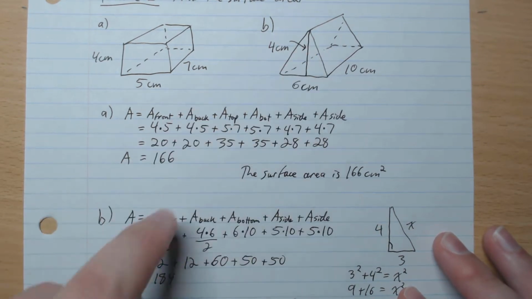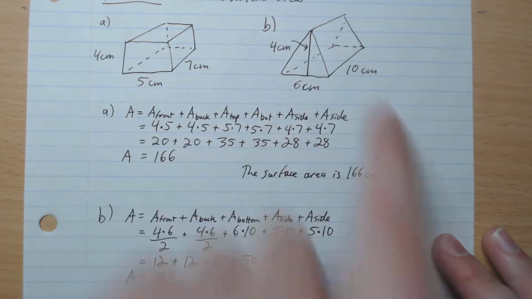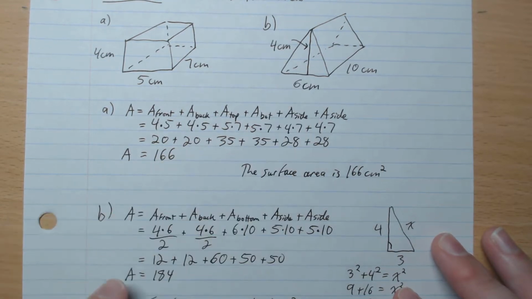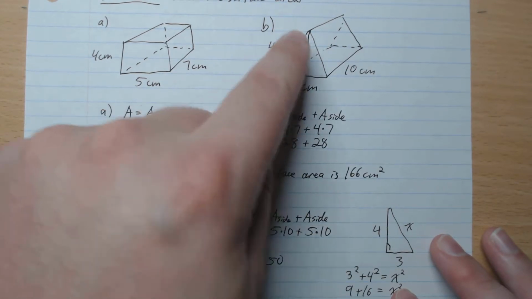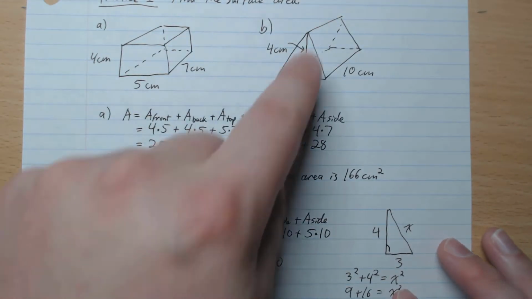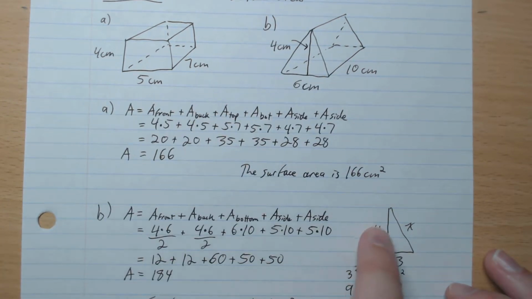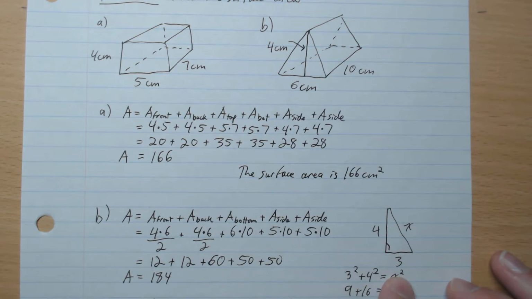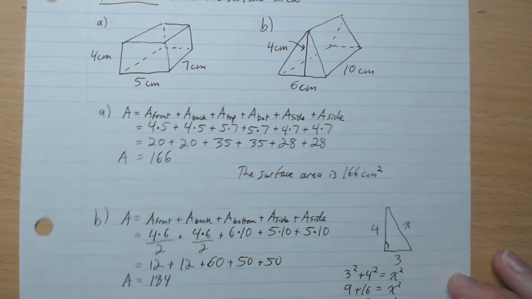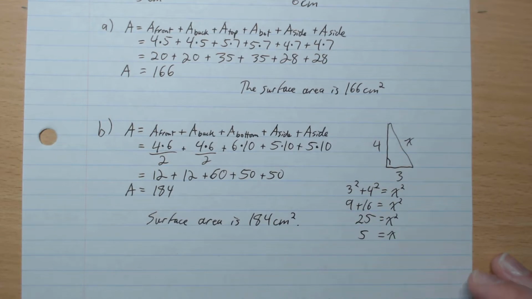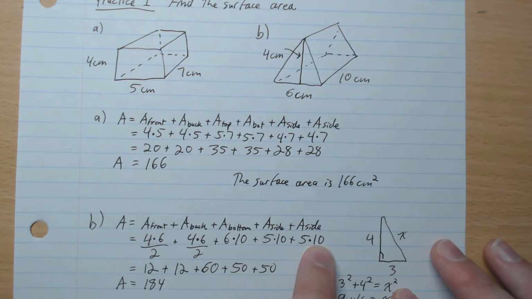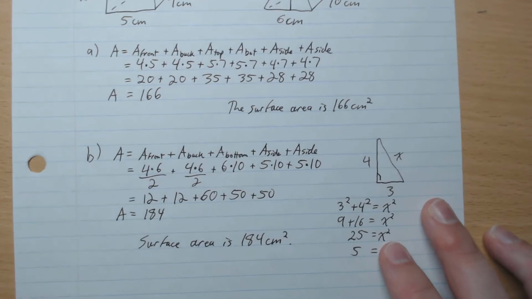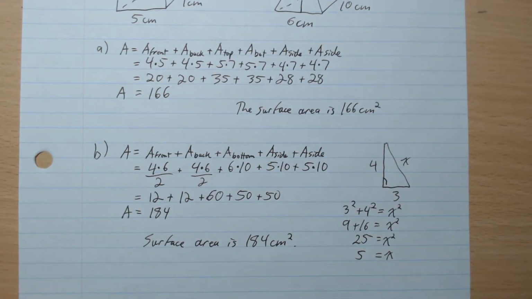B, so we got front, back, bottom, left side, right side. Front, base times height over 2, base times height over 2, triangles, right? Bottom rectangle, 6 by 10. And the side is diagonal times 5, so we need to find this diagonal length. So we have 3, 4, x. 3 squared plus 4 squared equals x squared, 25 equals x squared, square root both sides, x equals 5. So that's going to be our side here. It's 5 times 10, and then the other side, 5 times 10. Add that all up, that gives 184, so surface area, 184 centimeters squared.